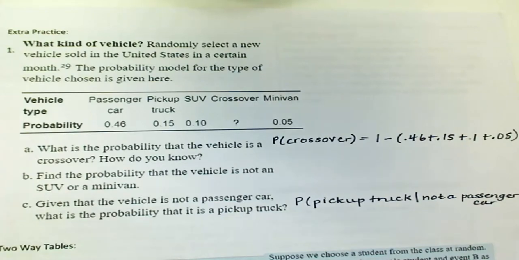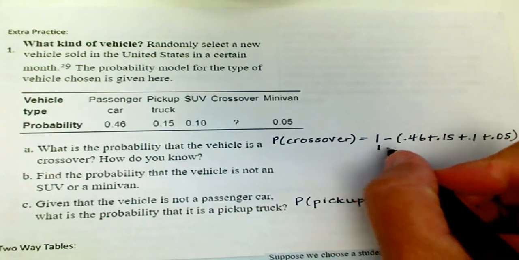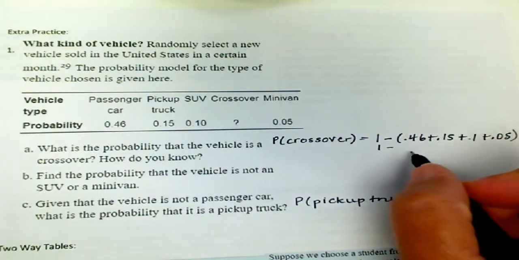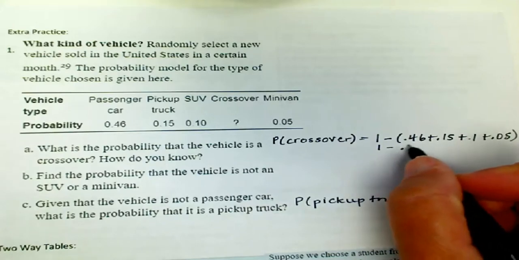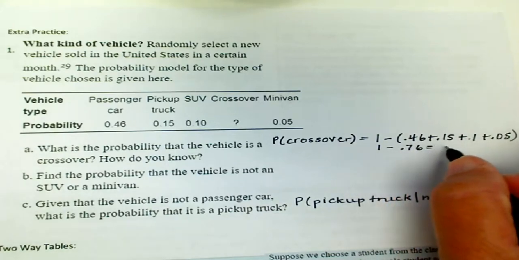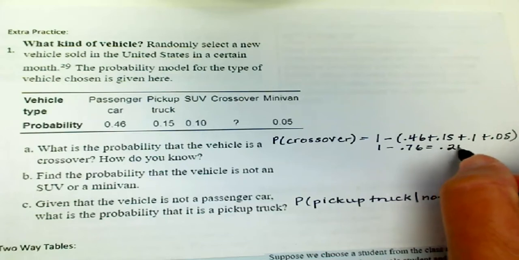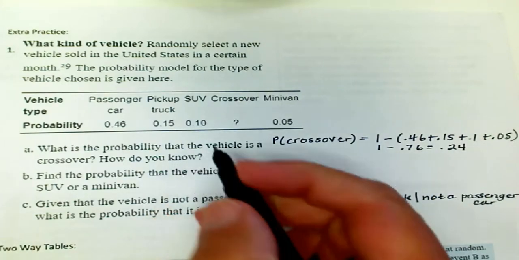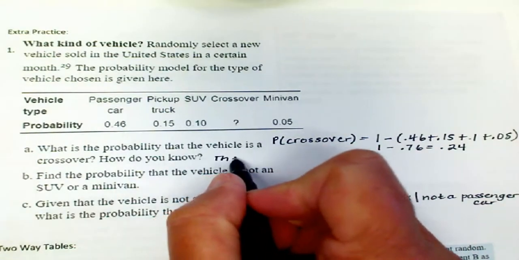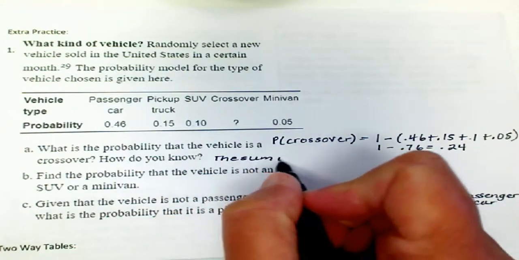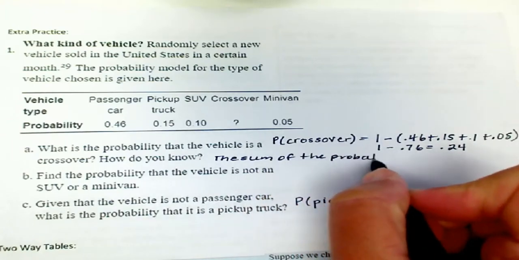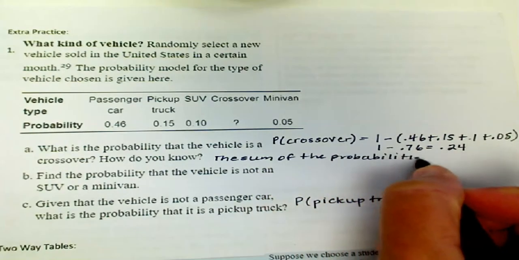So that's the reason. It does say, how do you know this? These will add up to be 0.76, and when you subtract 1 minus 0.76, you get 0.24. How do you know? The sum of the probabilities must equal 1.